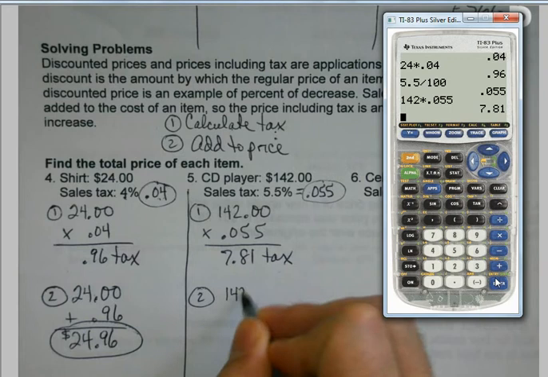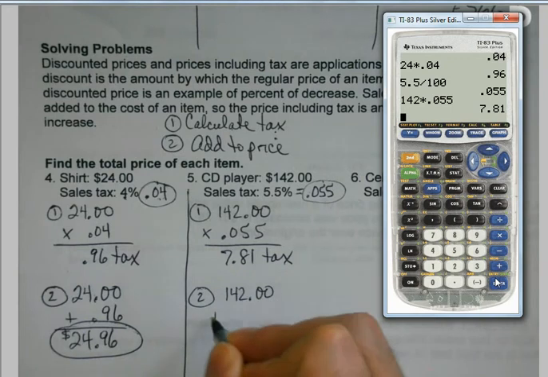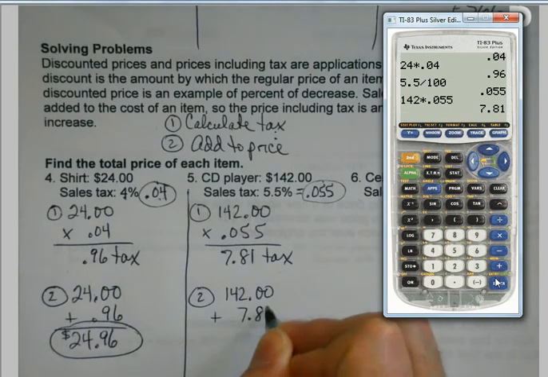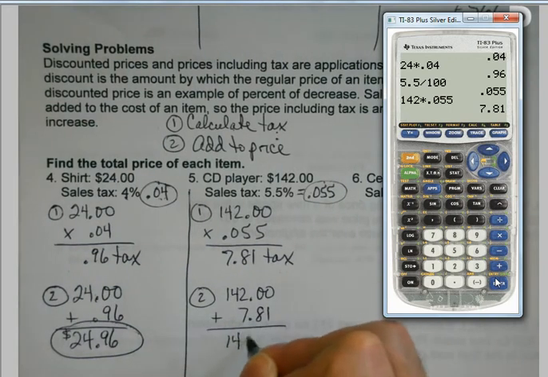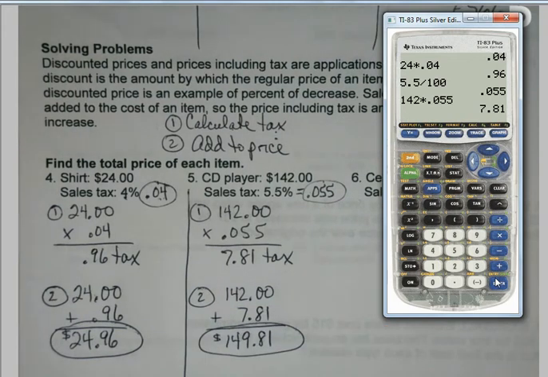And once I have my tax calculated, I'm just going to add that. And that's how much I'd be spending when I walked out of the store after sales tax.